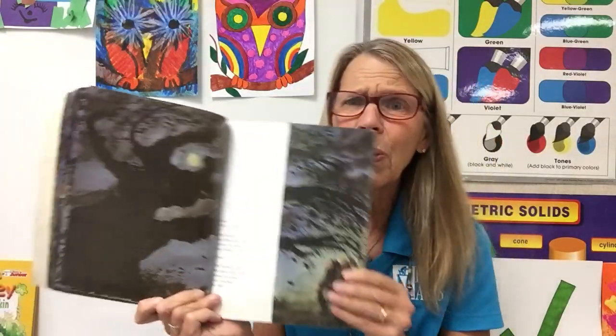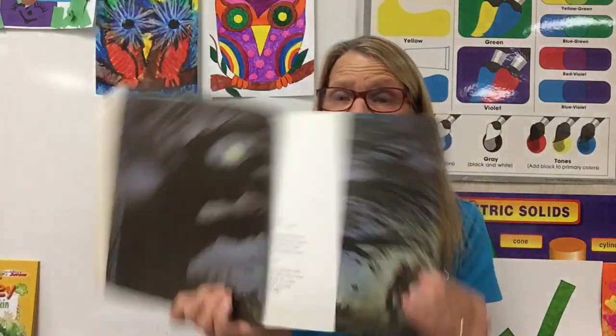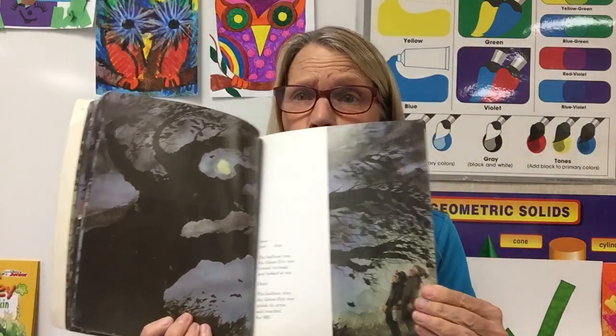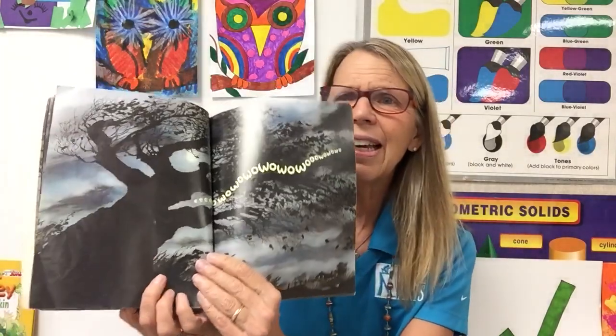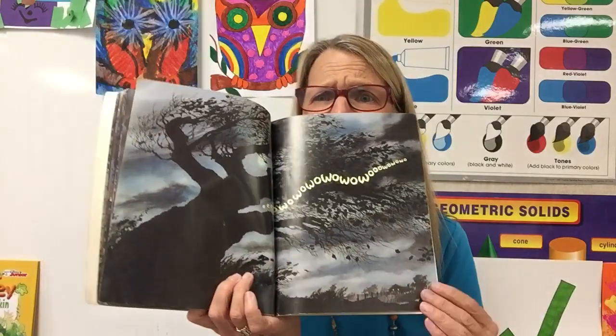The halfway tree, the ghost-eyed tree, it turned its head and it looked at me. Oh, it shook its arms. It reached for me. Oh, we ran. My sister and I, we ran all the way home as fast as we could.